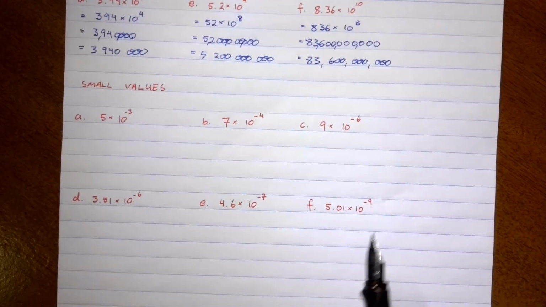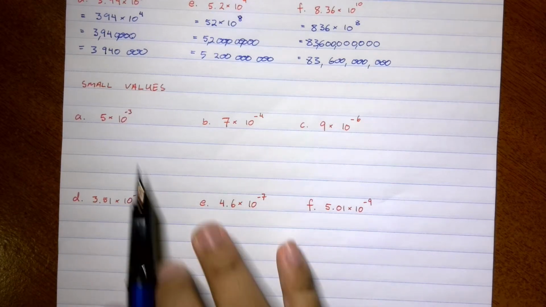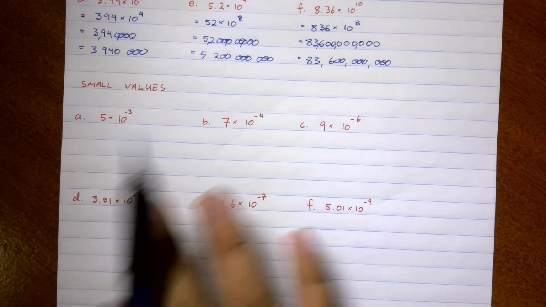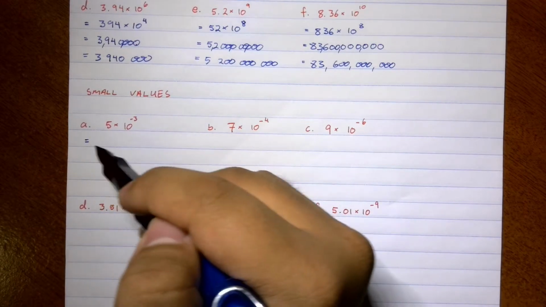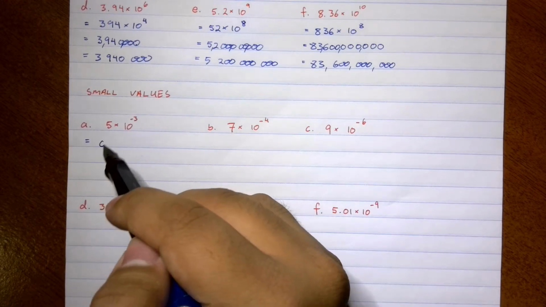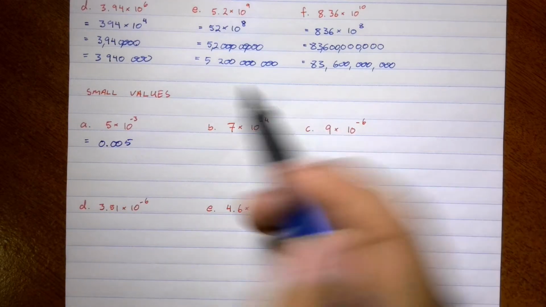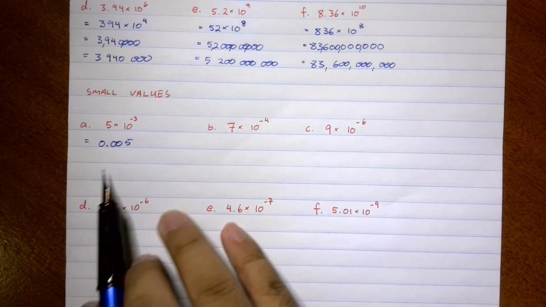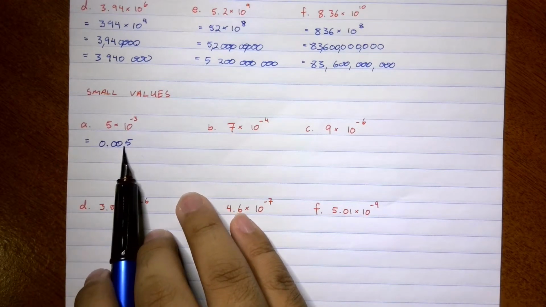Here we go. Now, when it comes to small values, when it's negative 3 as the power of 10, we're moving the decimal place to the left, so it's in the other direction. The way I like to think of this, to make it much easier, whatever number it is, it's 3. Since it's 3, this will be 0 point with 2 numbers in front of it. So if there's a power of 3, there will be 2 zeros in front of the 5, or 3 if you want to count this one here. So 1, 2, 3.